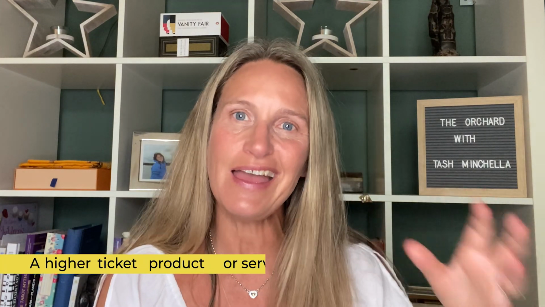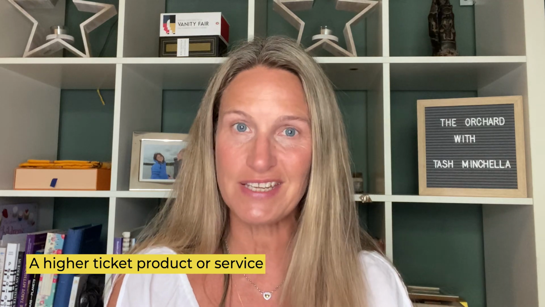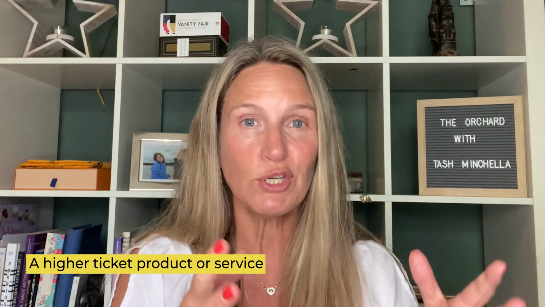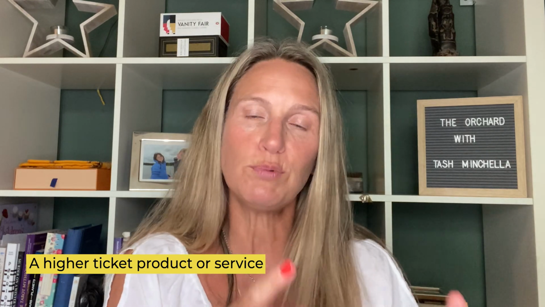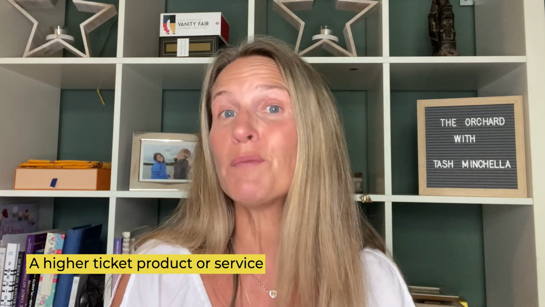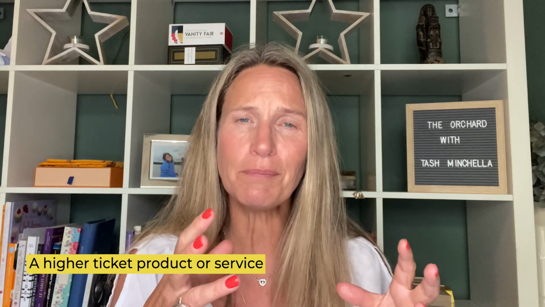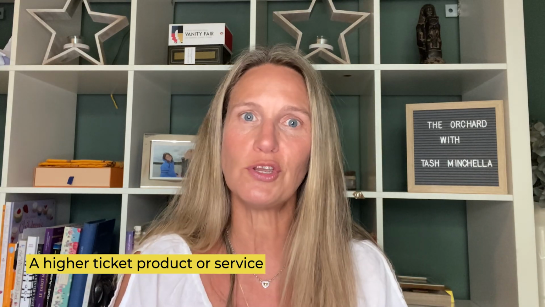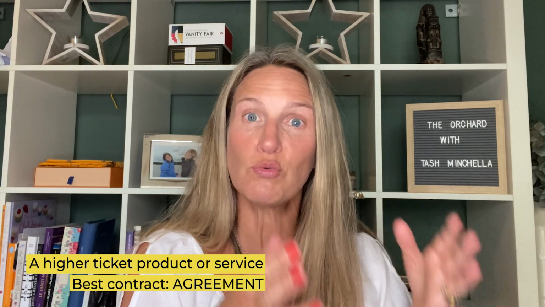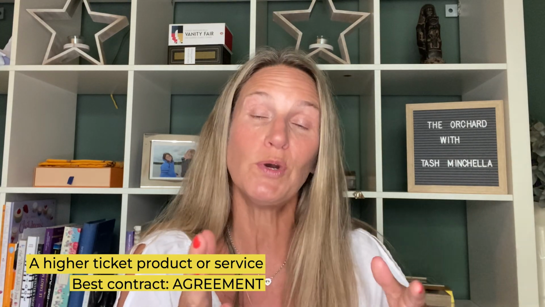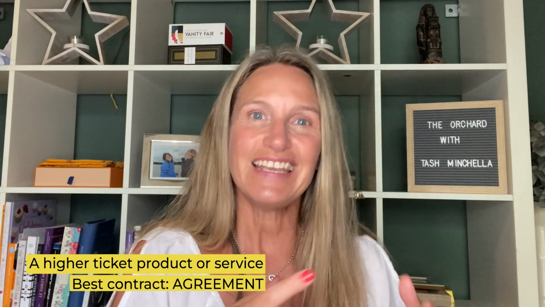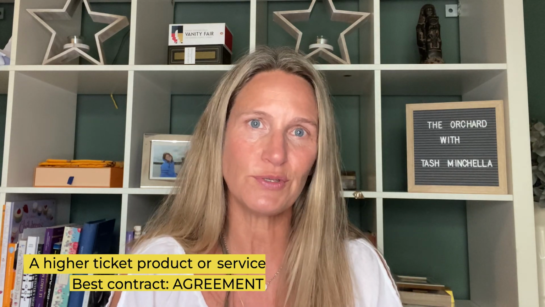So typically, if you have a product or service which is a higher end, a higher ticket product or service, now that could be one-to-one, so it could be some kind of one-to-one support or program, or it might be a high-end group situation, might be a mastermind, for example. But in that type of situation, the best type of contractual document often is that agreement, that type of document where you're going to create a new version each time someone signs up for your product or service.